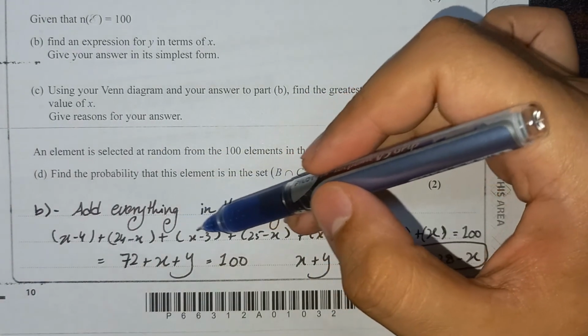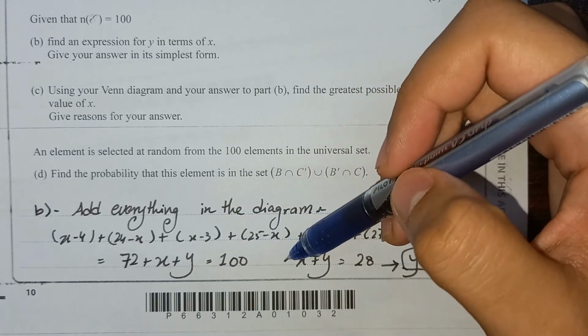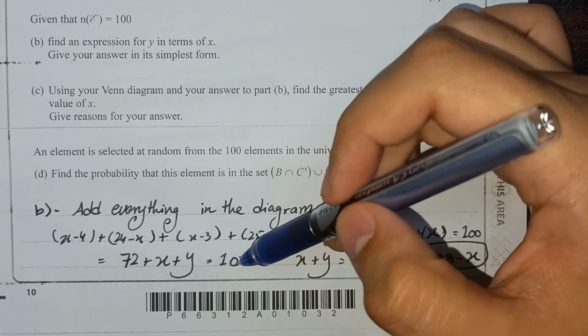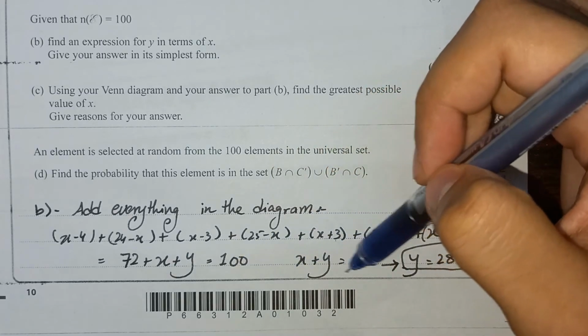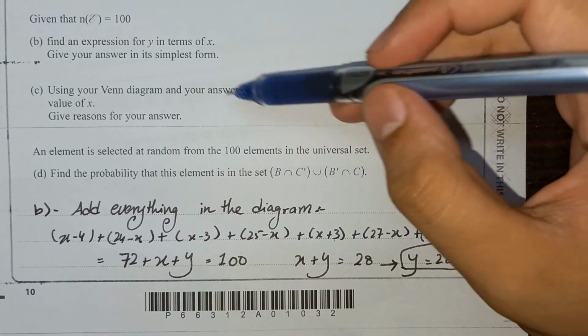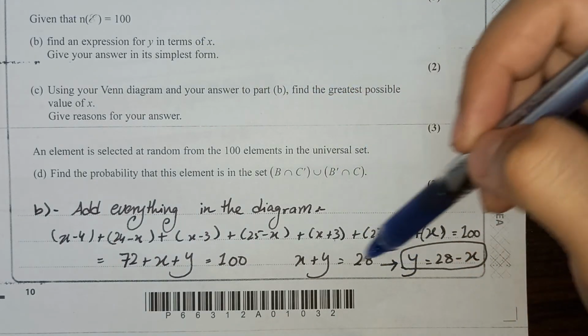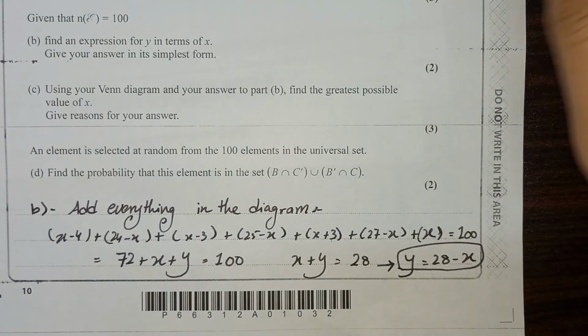Doing this, just simplify the whole thing. You will get 72 plus x plus y equals 100. Now they asked us for y in terms of x, so make y the subject, move x to the other side, and here's your answer.